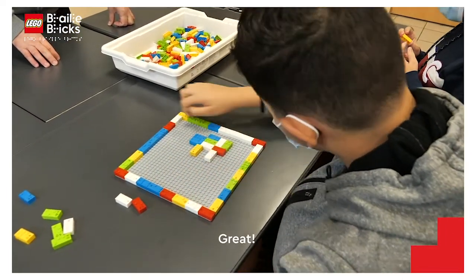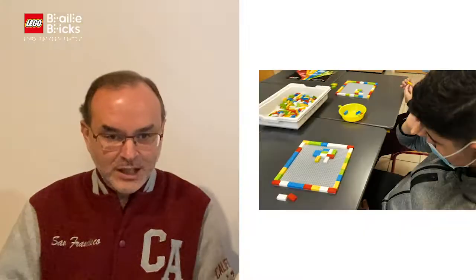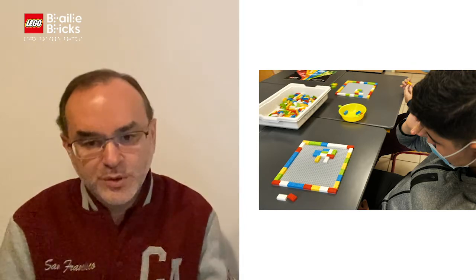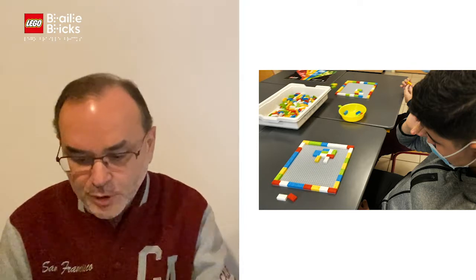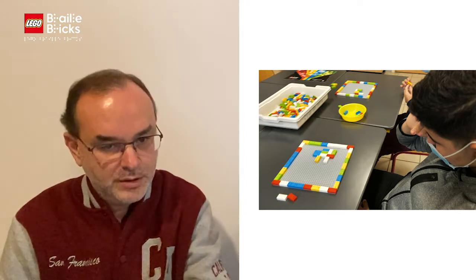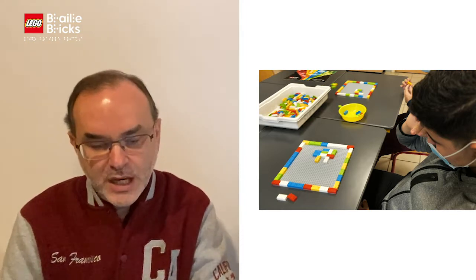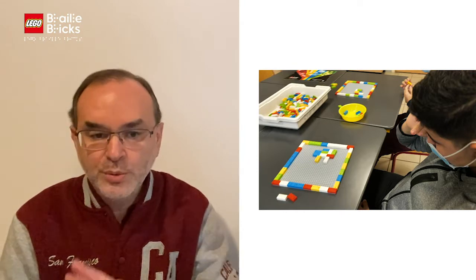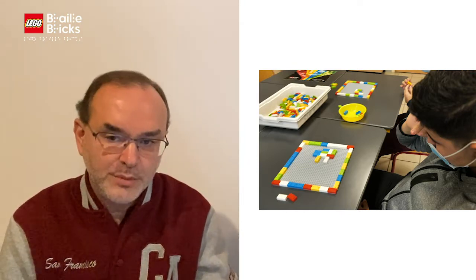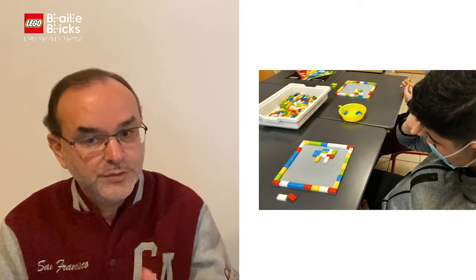Okay, so this is what I've said, a kind of difficult activity, because the students have to understand what a perimeter is. So that's why at the beginning of this activity I asked Noah, the smallest one, to show me the perimeter of the base plate. And then the children are free to put the bricks not wherever they want, because they have to make the perimeter, but in different positions.